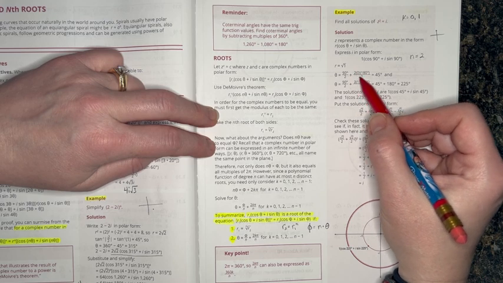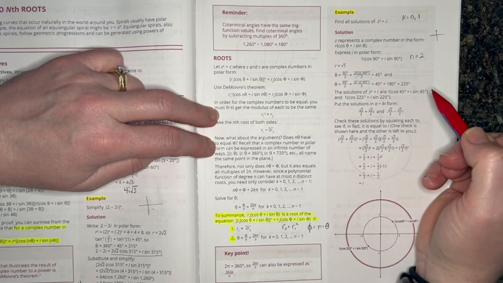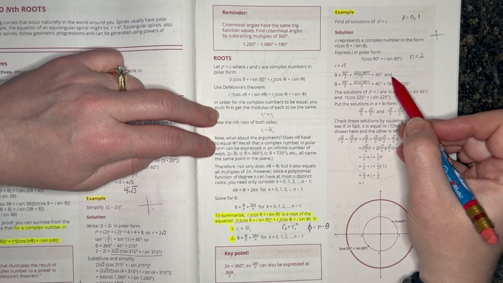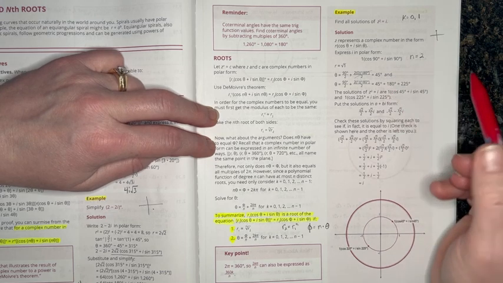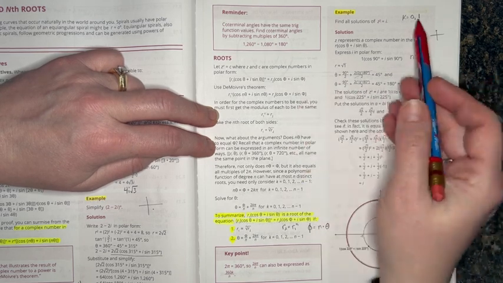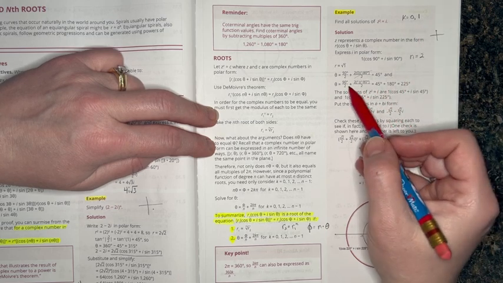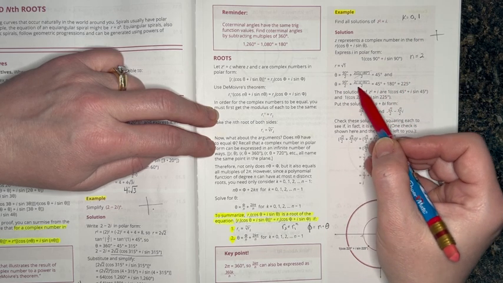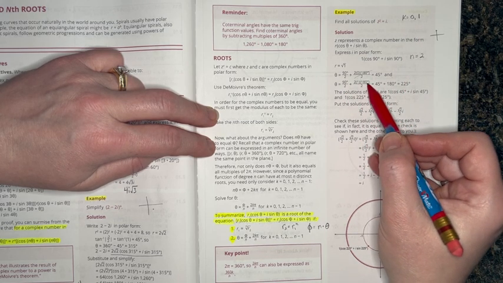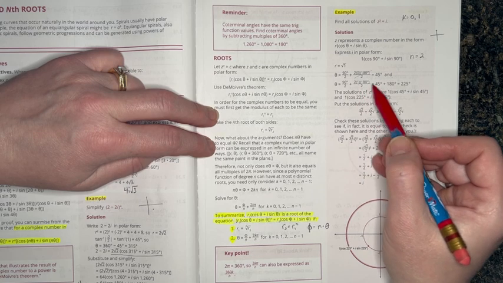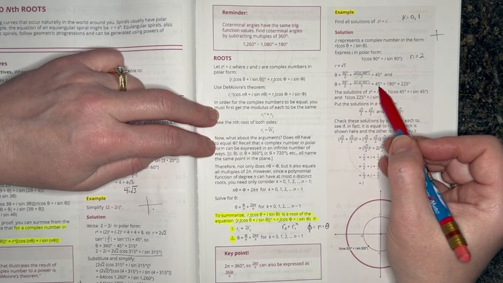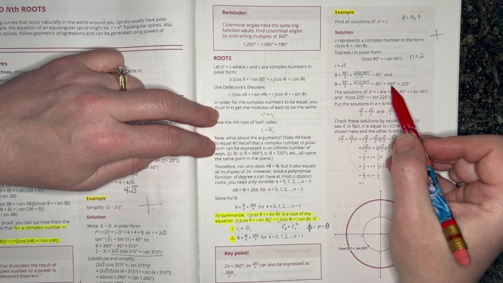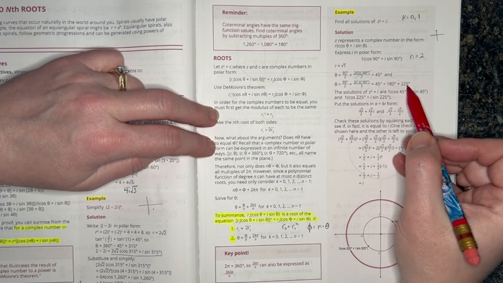Doesn't matter, all of this disappears because it's times 0, so 90 divided by 2 is 45 degrees. All right? Now, that was the first k, now we need to do the second one. 90 degrees divided by 2 plus 2 times 1 times 180 over 2 equals 45 degrees plus 180 is 225 degrees.